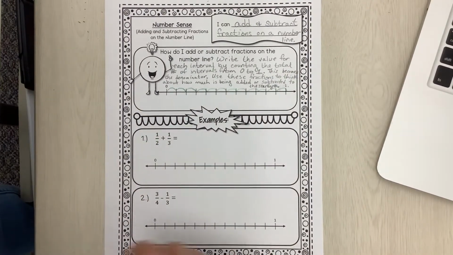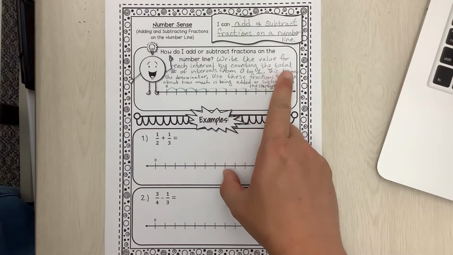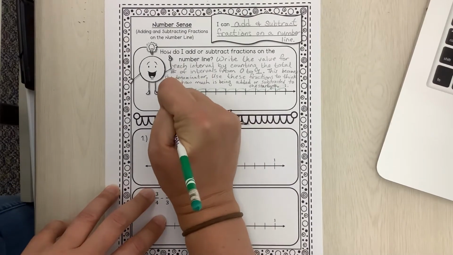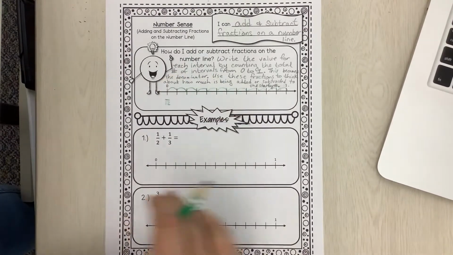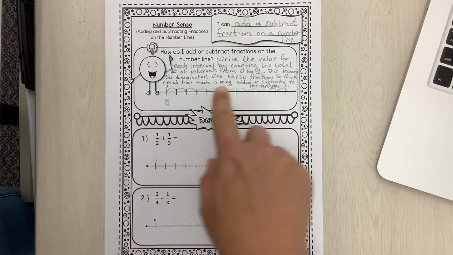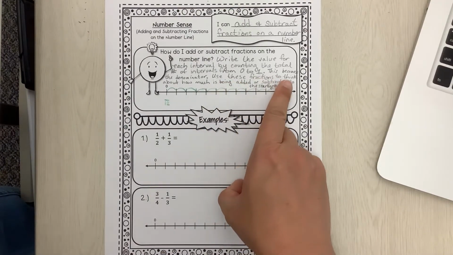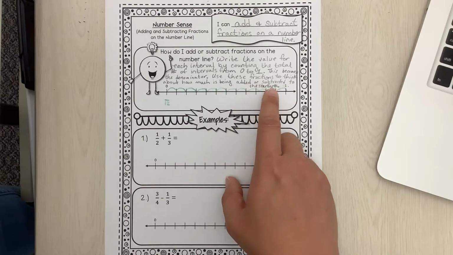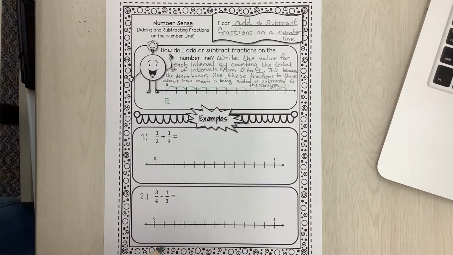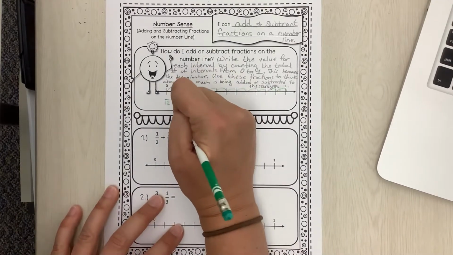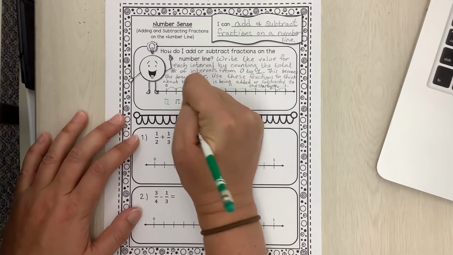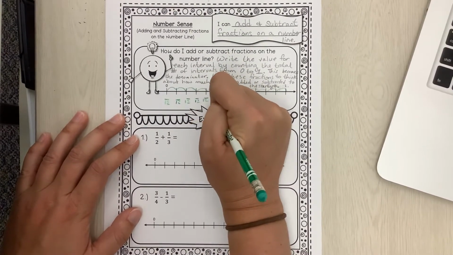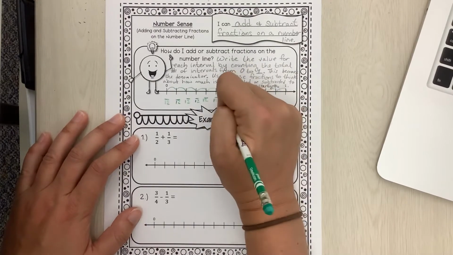So we've done the first one. Then it says this becomes the denominator. Oh, I see. So 12 is going to be my denominator. Use these fractions to think about how much is being added or subtracted to the starting number. So let's fill out this number line. Since I know that my denominator is going to be 12 every single time, each interval is a 12th.